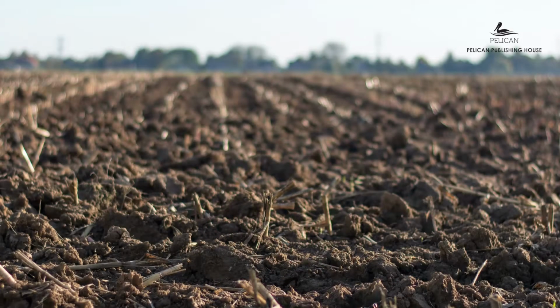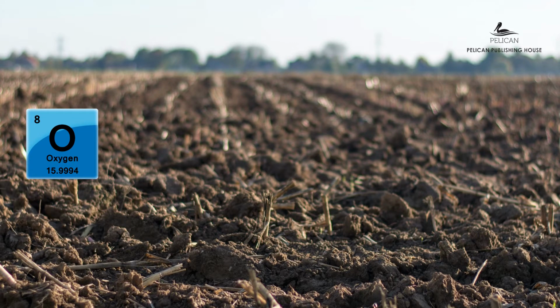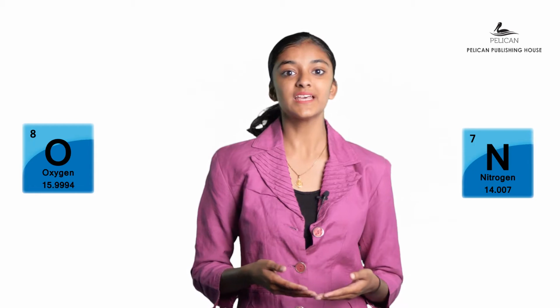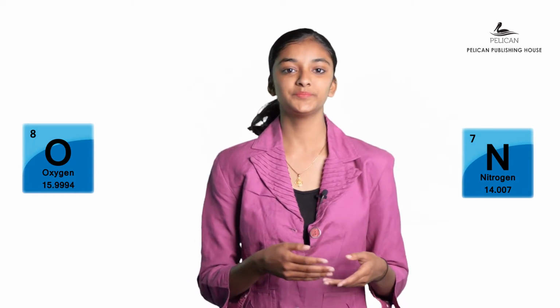Where do they get these elements from? When water is absorbed from the soil, it provides the plant with the hydrogen and oxygen that they need. Now, nitrogen and magnesium are also obtained from the soil, and fertile soil gives more elements that the plant may require.